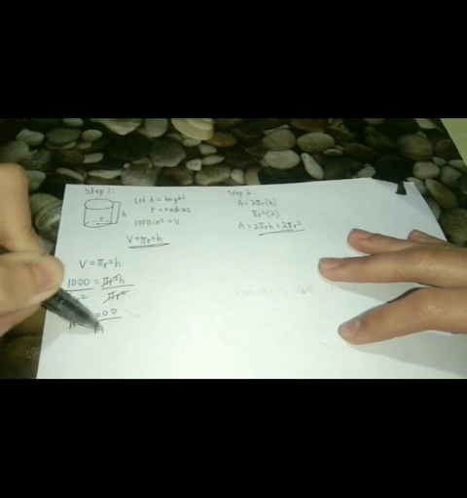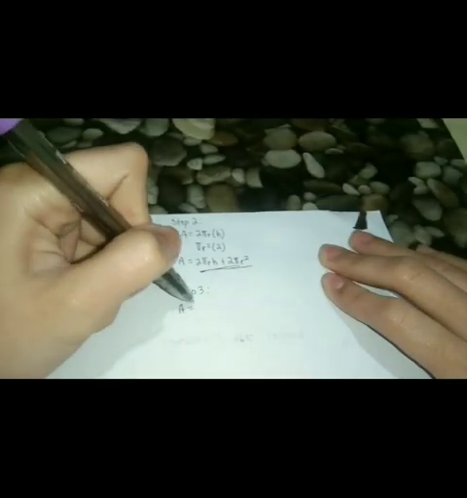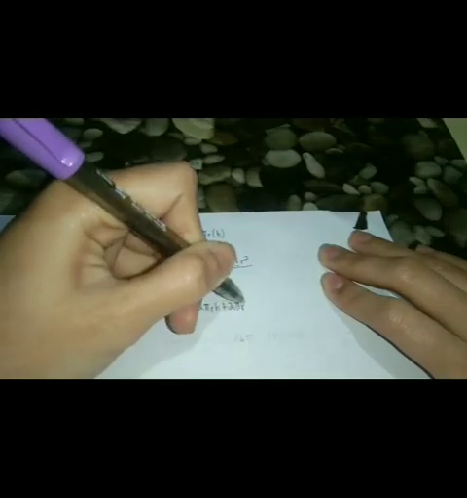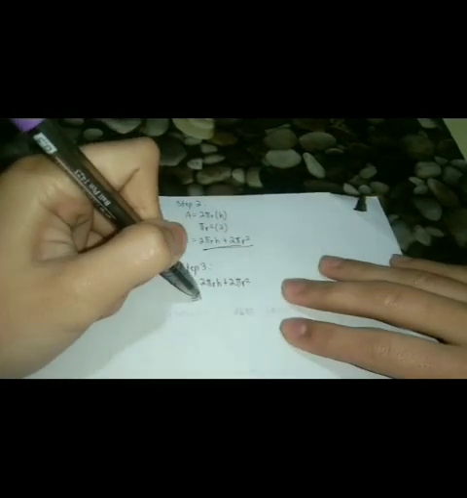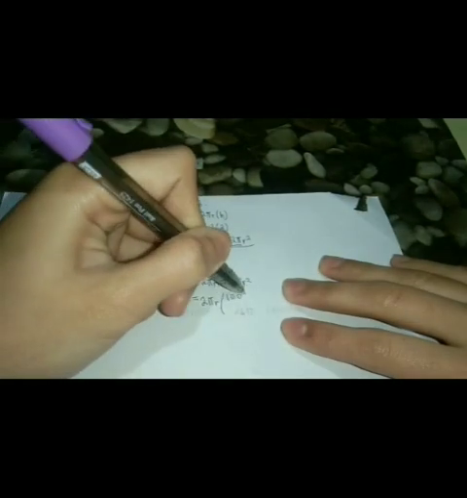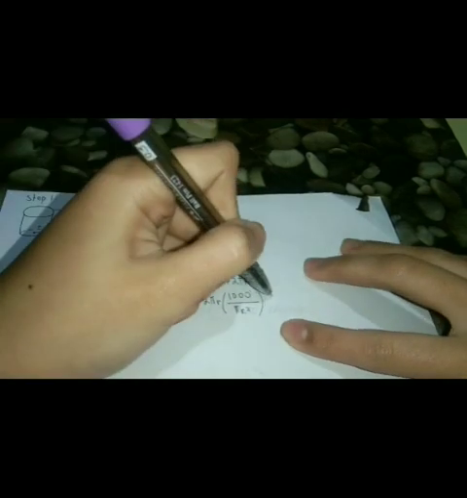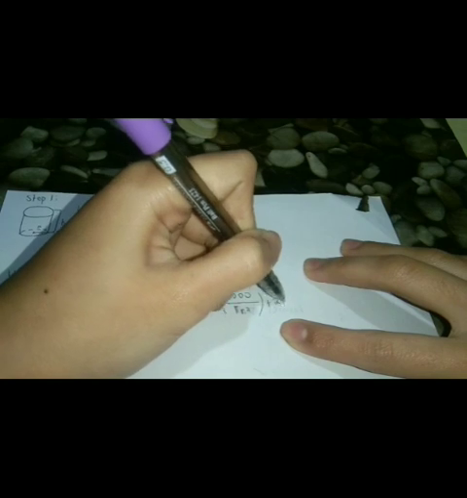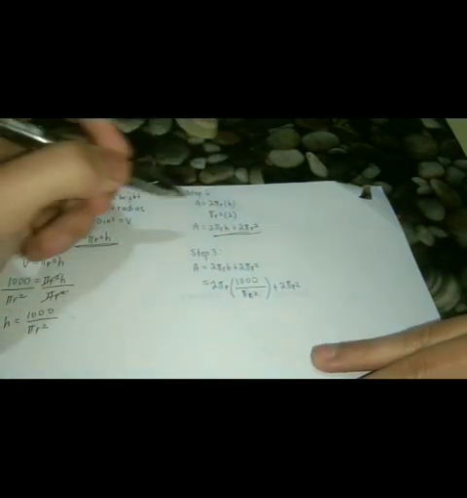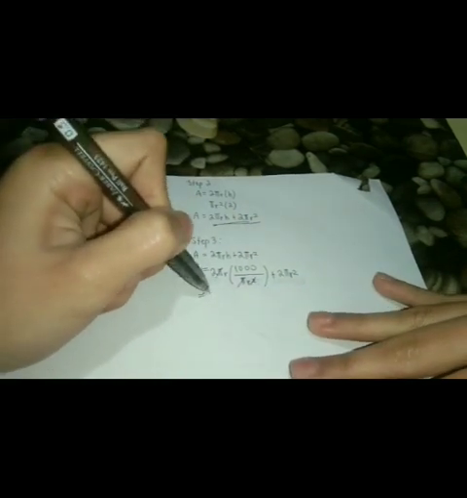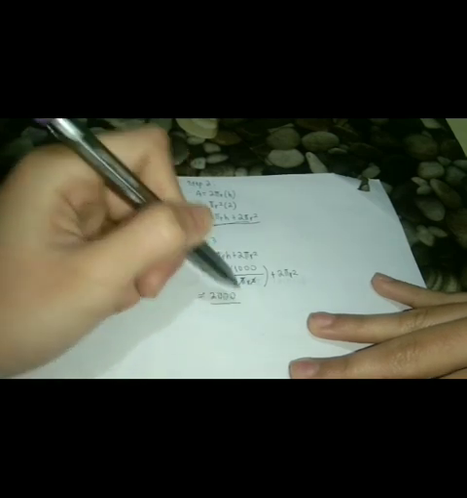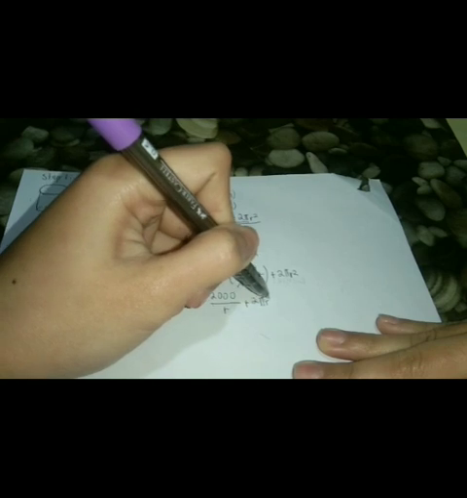Now, we can use it in the area equation. A is equal to 2 pi r times 1,000 over pi r squared plus 2 pi r squared. This is now in the form of one variable, which is r. Let's simplify. Pi and r squared are cancelled out. And it will give us A is equal to 2,000 over r plus 2 pi r squared.